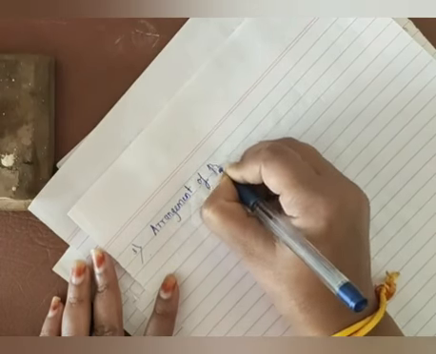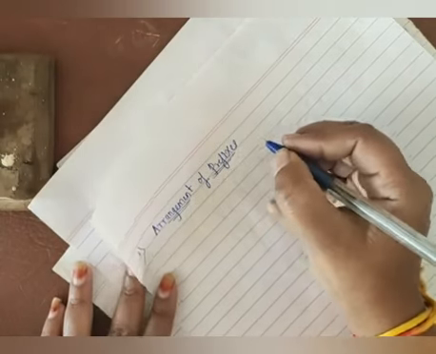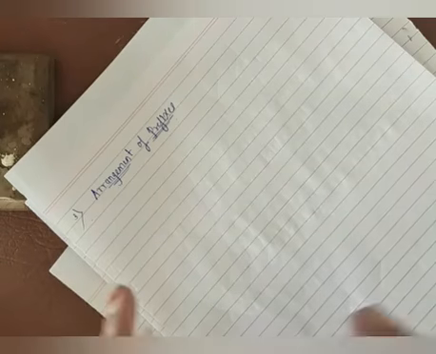Arrangement of prefixes. So how can we arrange a particular prefix?